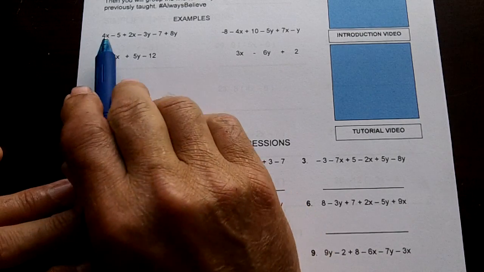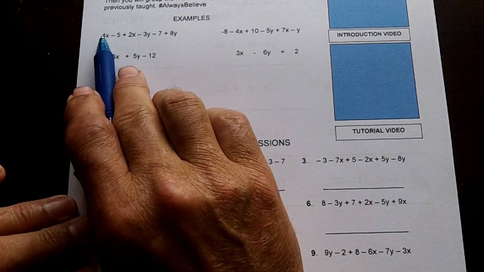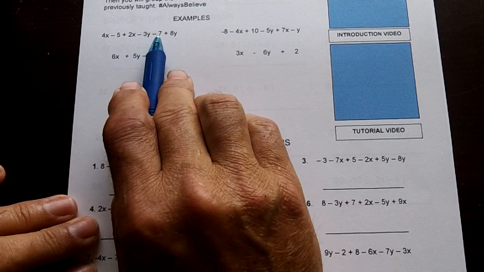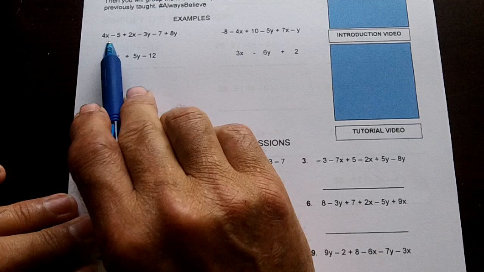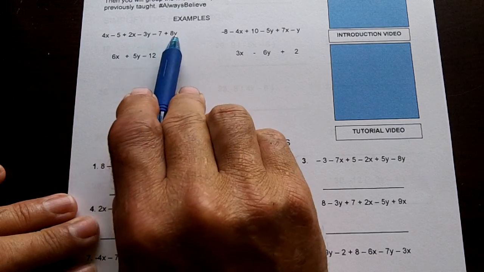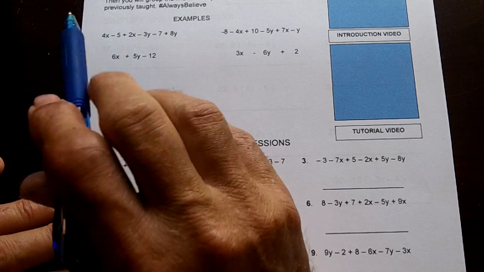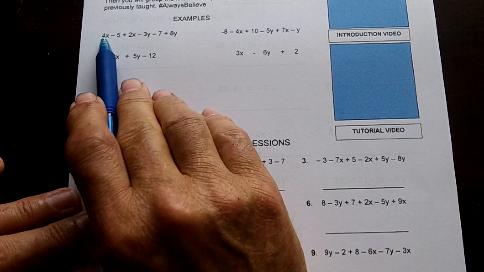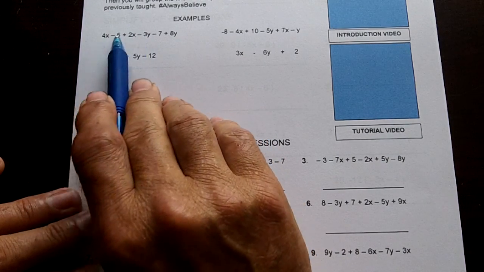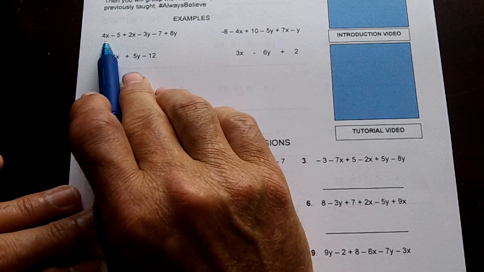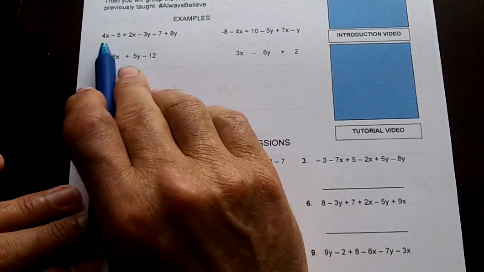Okay, on the first problem here, we have x's, constants, x's, y's, a constant and a y. Technically, if you were to draw this, the y's would be rectangles, but they would be shorter. We're not going to draw these, okay? You've drawn enough. But you should know that you can't add an x to a y and you can't add an x to a number because they're not the same shape or the same size. You got to combine your like terms.